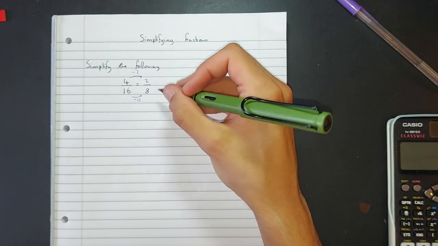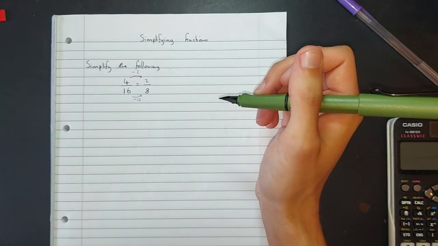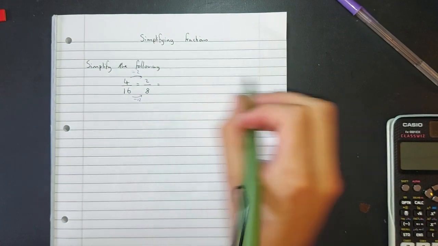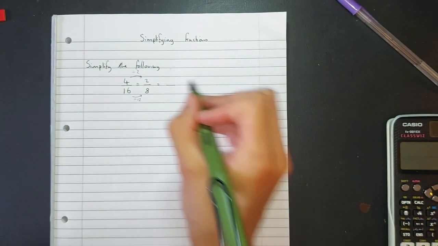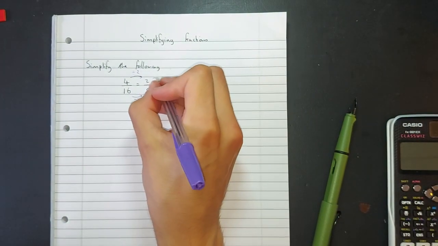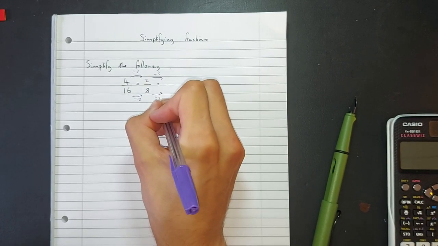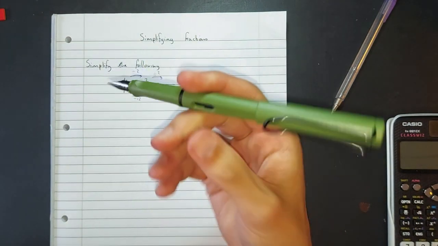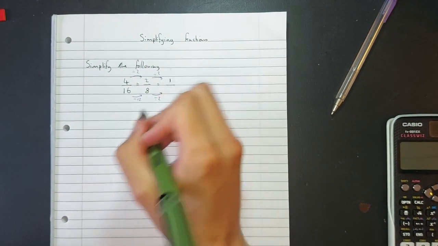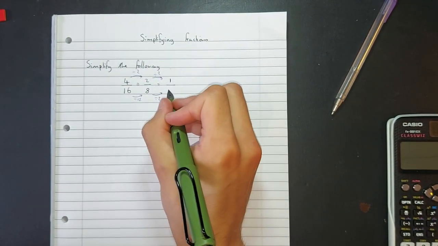Okay, these numbers here are both still in the 2 times table, so we could go again. So divide this by 2 and divide this by 2. 2 divided by 2, 8 divided by 2.